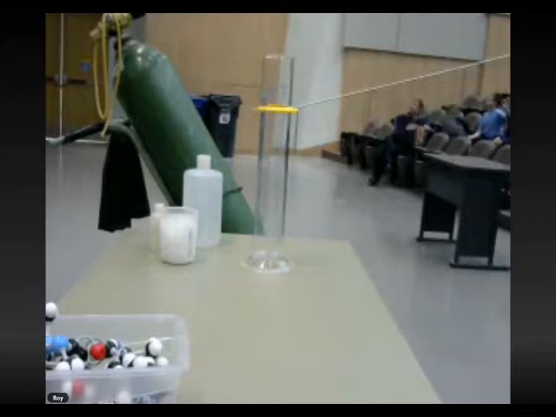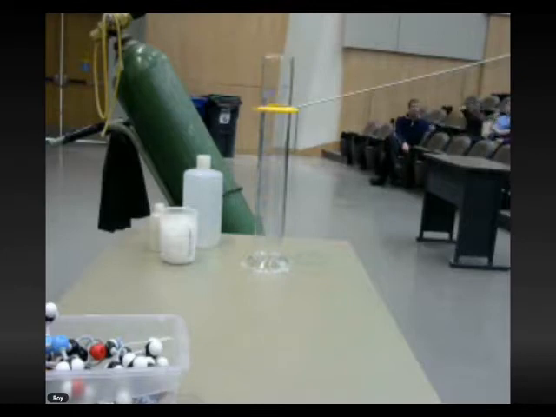What you're seeing behind you is because some of the demonstrations I'm going to do need to be done on a small scale for safety considerations. I have a video camera so that you can visualize it. The other thing that this is doing is that this is actually recording this presentation.